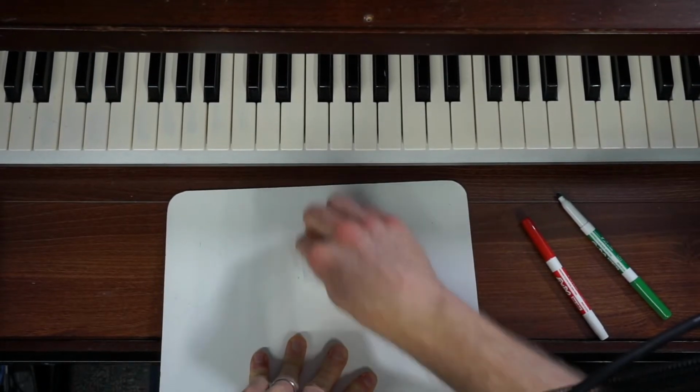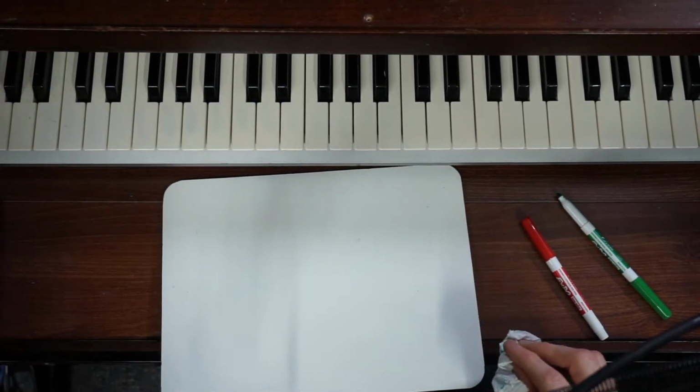Okay, we will eventually talk in fuller detail about major thirds, minor seconds, major seconds, perfect fourths, perfect fifths. These are intervals. These are jumps. Today we're only talking about the third interval.